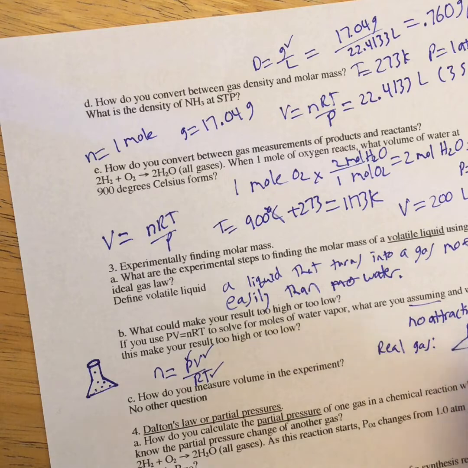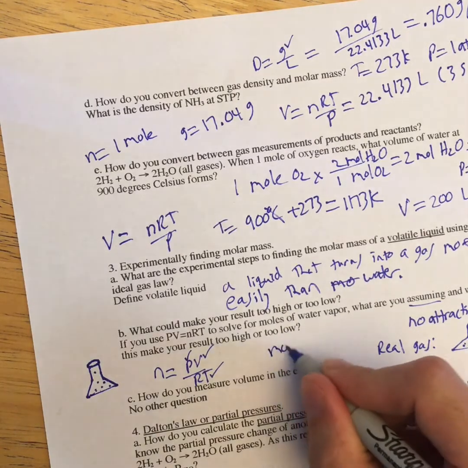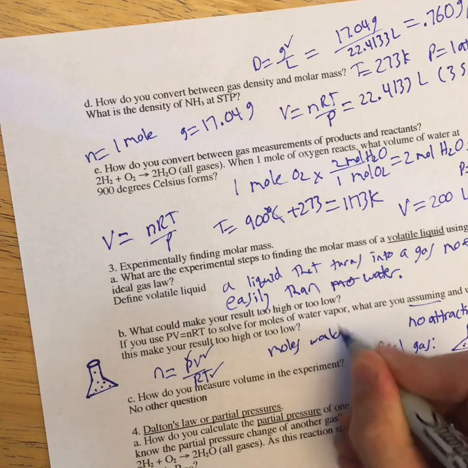But what would change is if there's attractions, then more of it would fit in. They would be attracted to each other, and they would be hitting the sides of the container less often because they're attracted to each other. And so there would be more gas in there, more than the ideal gas law would calculate. So my moles would be too low.